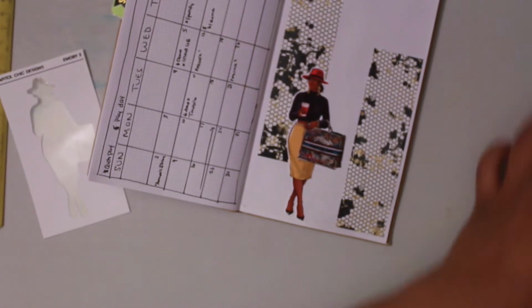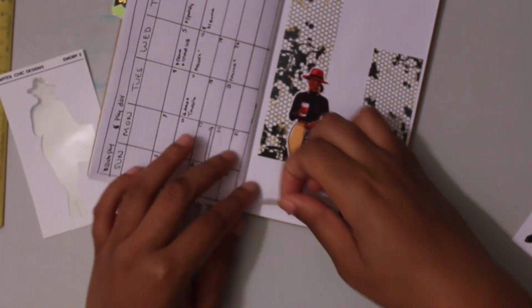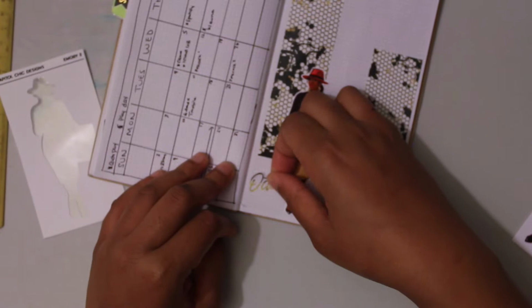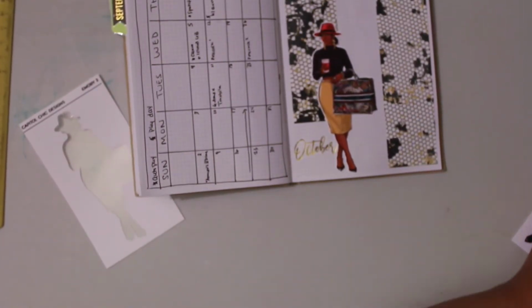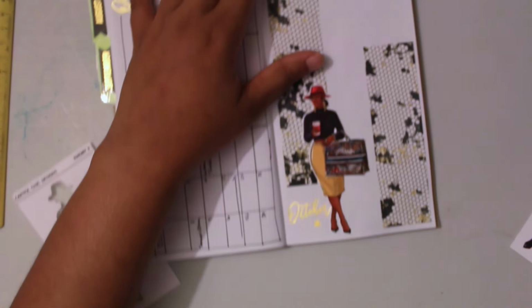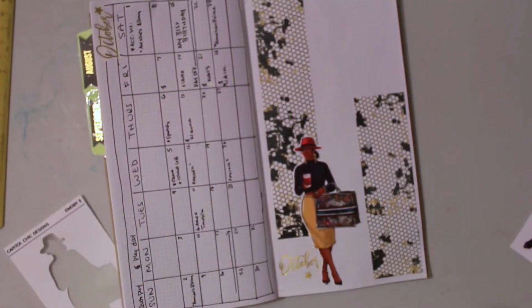All right, I do have another October sticker. So maybe I could just pop October down here at the bottom. Okay. I don't know if the stars are going to be cheesy. Possibly. But I'm not hating this. Not hating this at all.